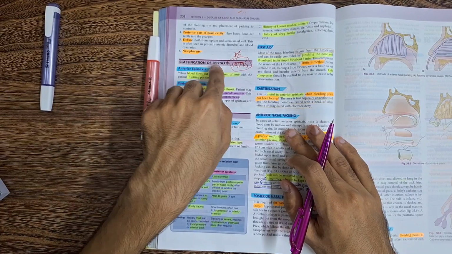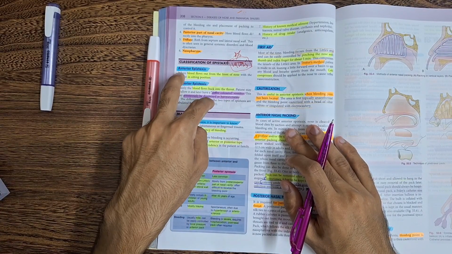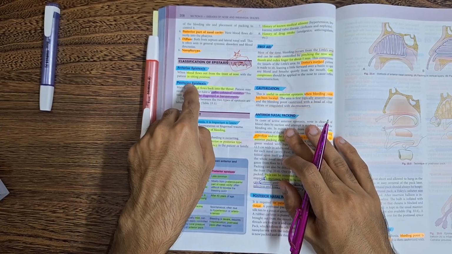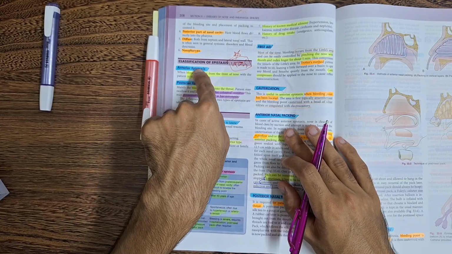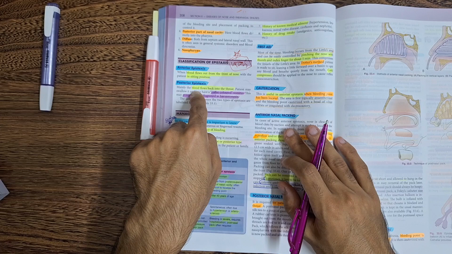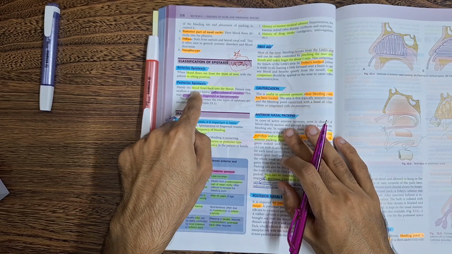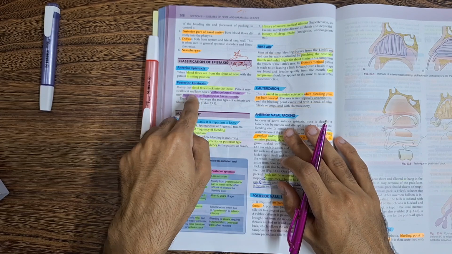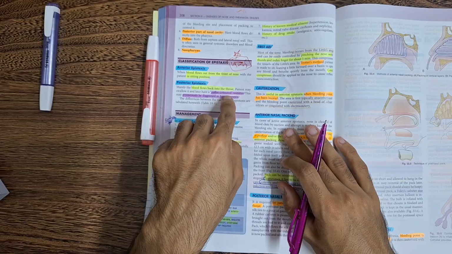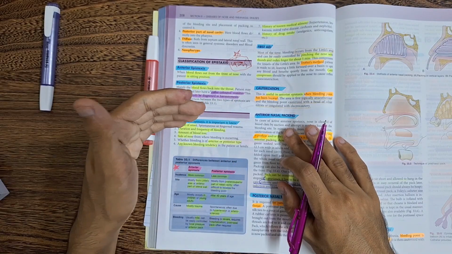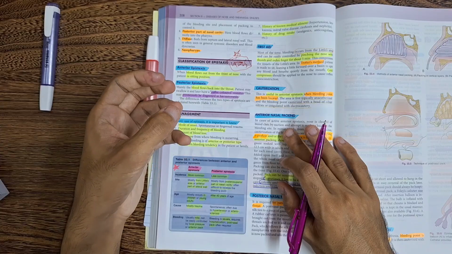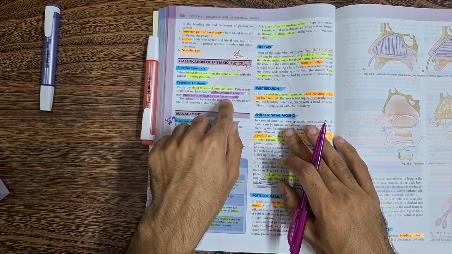Now, how do you classify epistaxis? The two major classifications are anterior epistaxis and posterior epistaxis, right? Anterior is most common in young children, and posterior is common in adults, especially those who have hypertension. In posterior epistaxis, the blood flows back into the throat, and the person has bloody vomiting. If you don't take a proper history, you will make a blunder of diagnosing it as hematemesis.